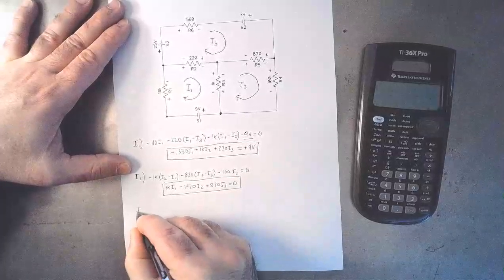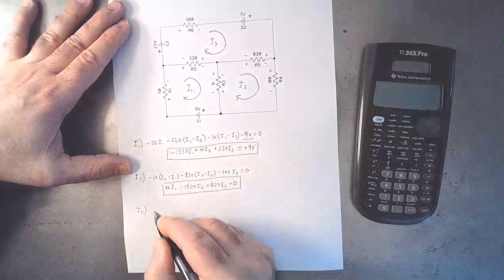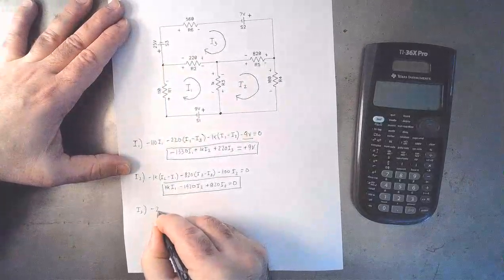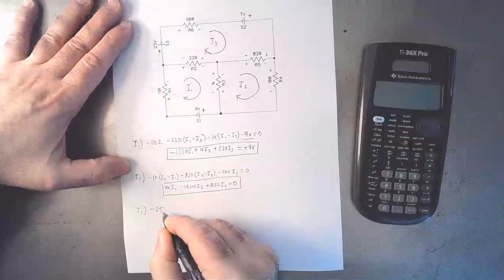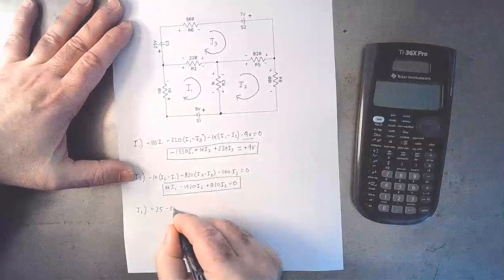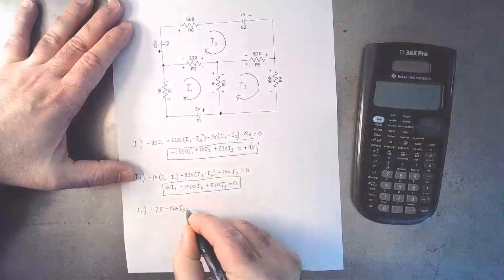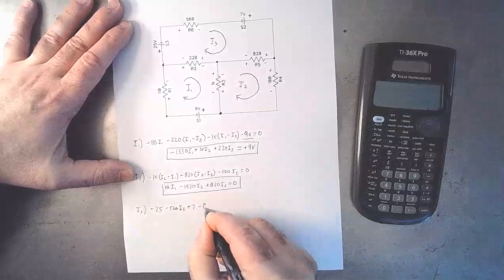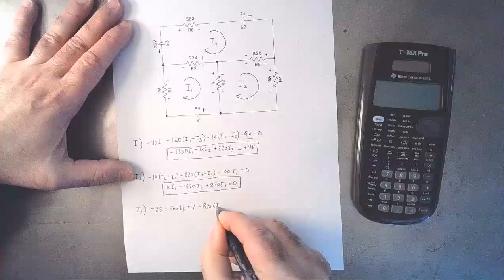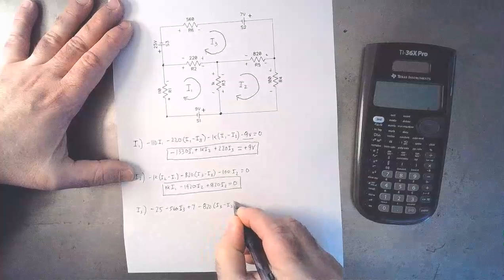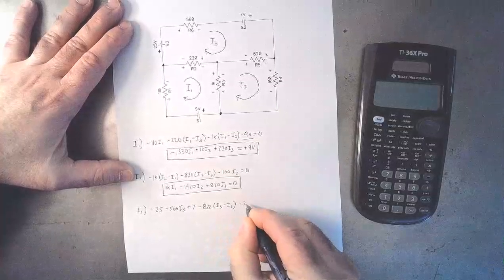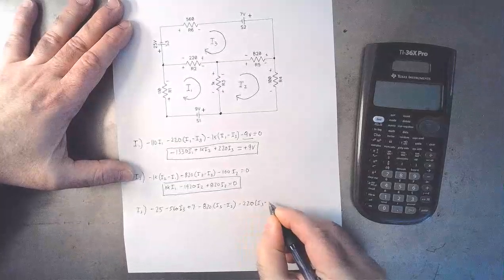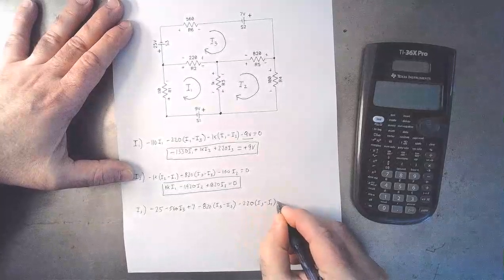And then finally, we've got I3 here. I'm going to start in the lower left corner again. So I've got minus 25, that's this, minus 560 I3, plus 7, minus 820, the loop that I'm in, minus the loop I'm sharing with, minus 220 times the loop that I'm in, minus the loop I'm sharing with. That all equals 0.